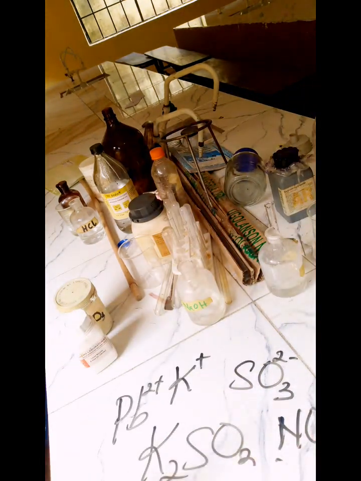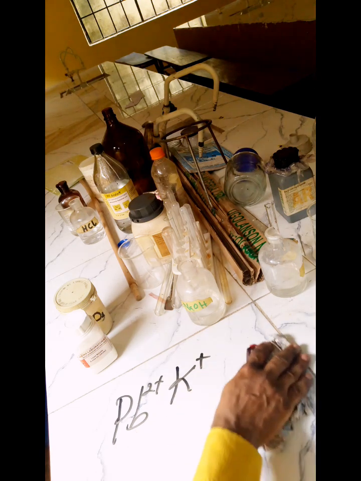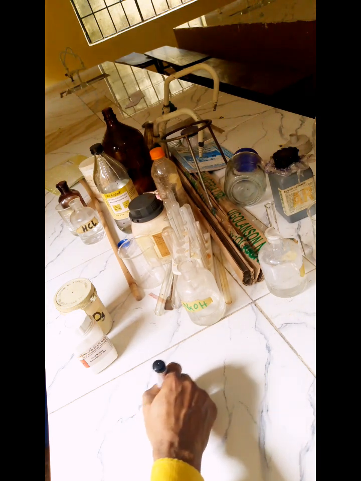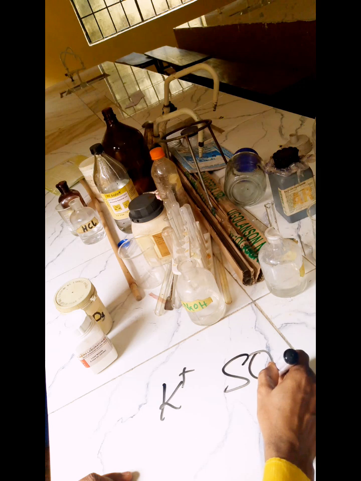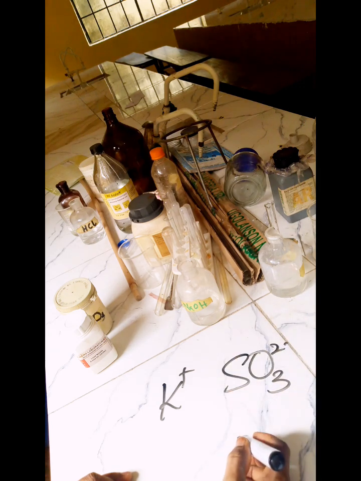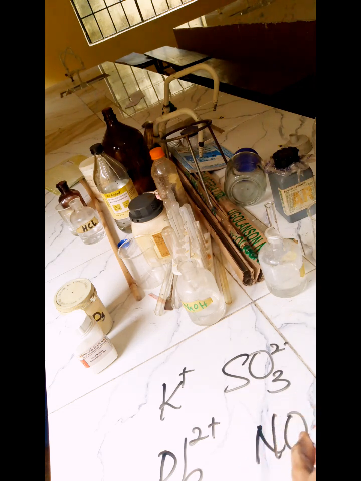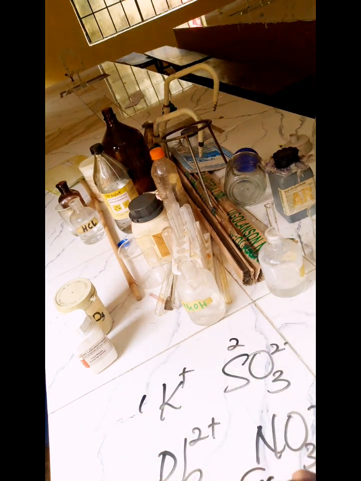So these four ions are what students will be required to identify.